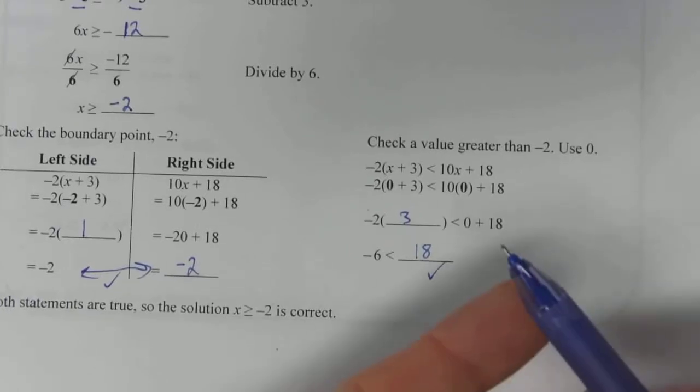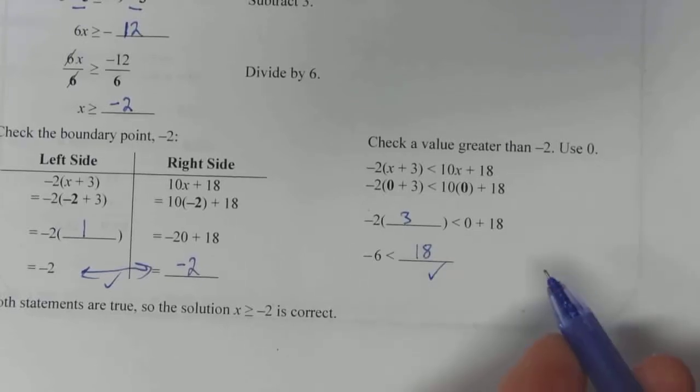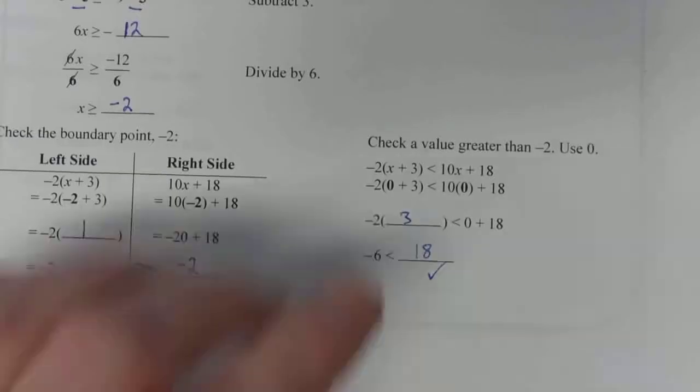That is also true. So the direction is confirmed to be correct. So we've confirmed both the value of the boundary point and we've confirmed the direction. So we know that x is in fact greater than or equal to negative 2.